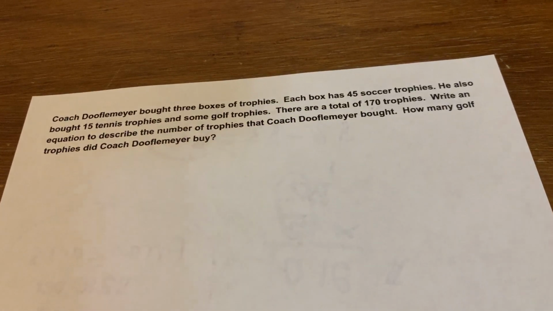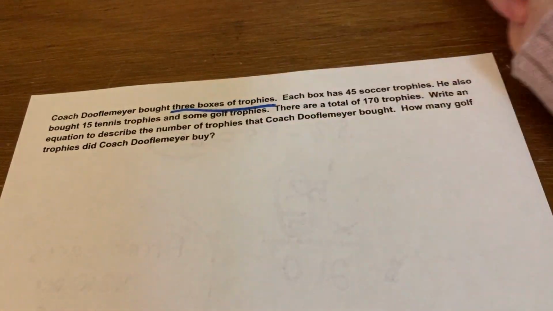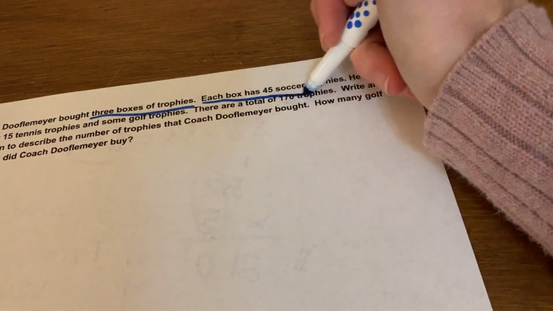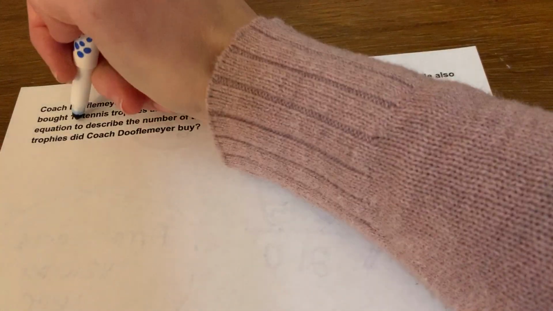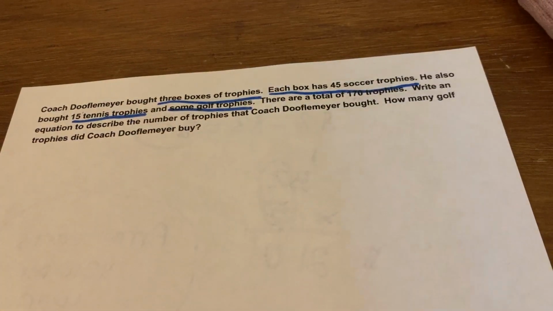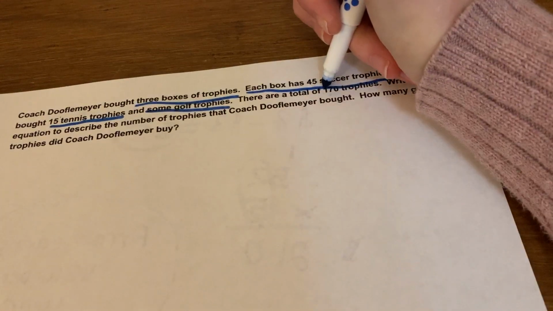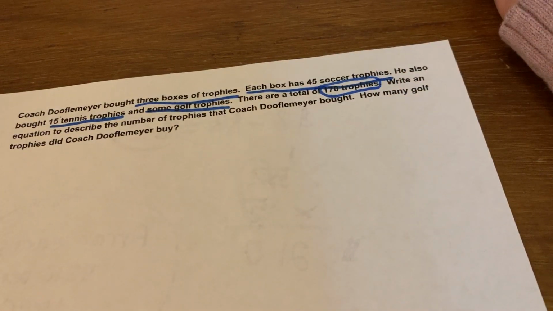All right, so I know that there's 3 boxes of trophies. So 3 boxes of trophies, and each box has 45 soccer trophies, okay? Then he bought 15 tennis trophies and some golf trophies, okay? They're not going to tell us how many he bought, I guess. We know that there's 170 trophies in total, okay?